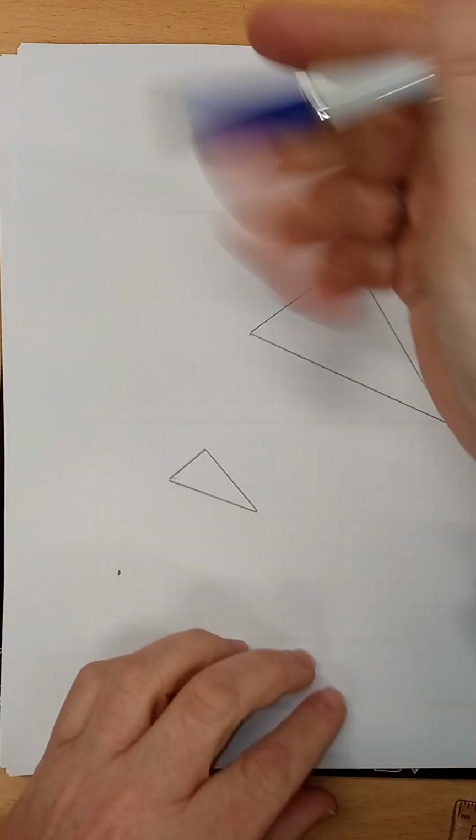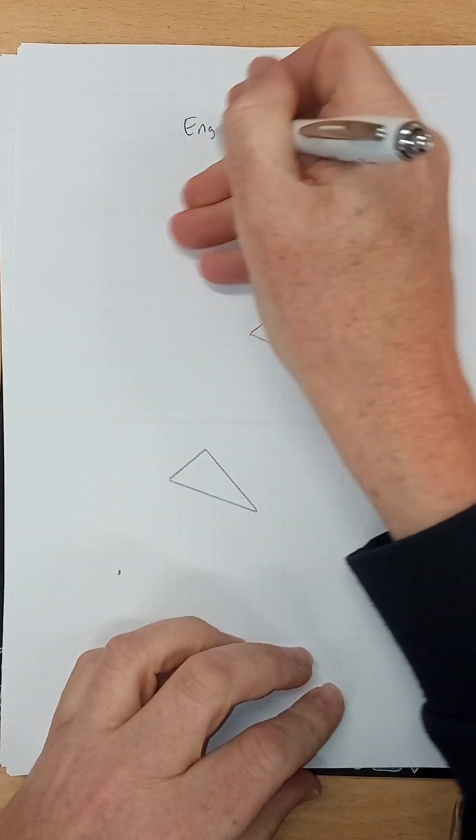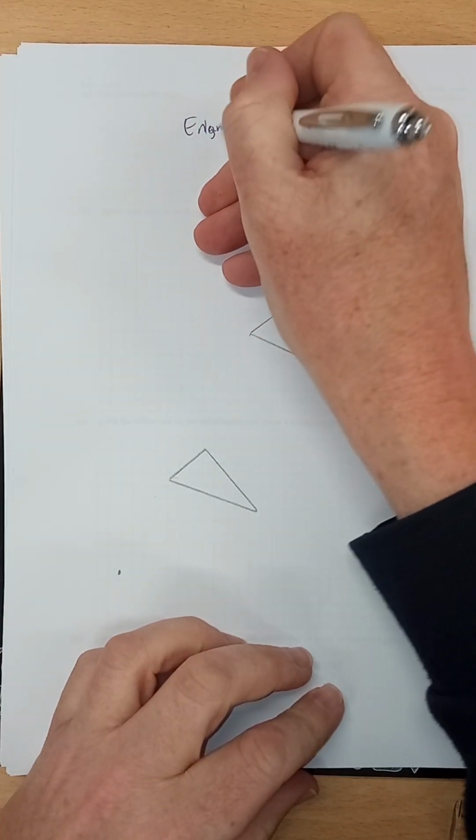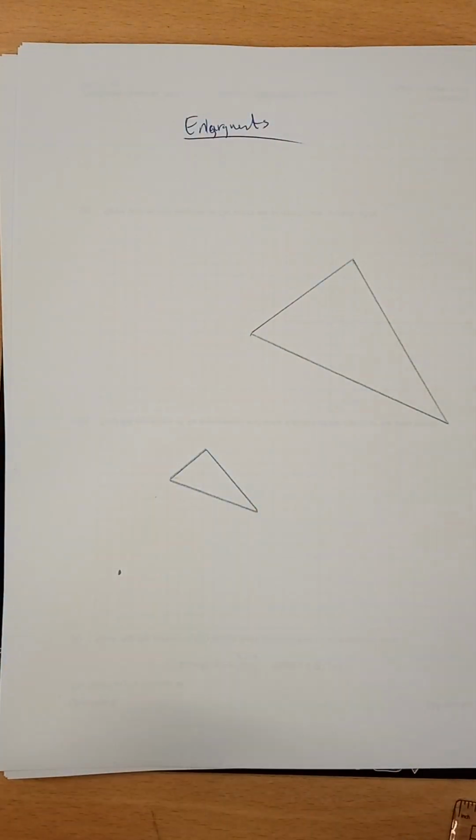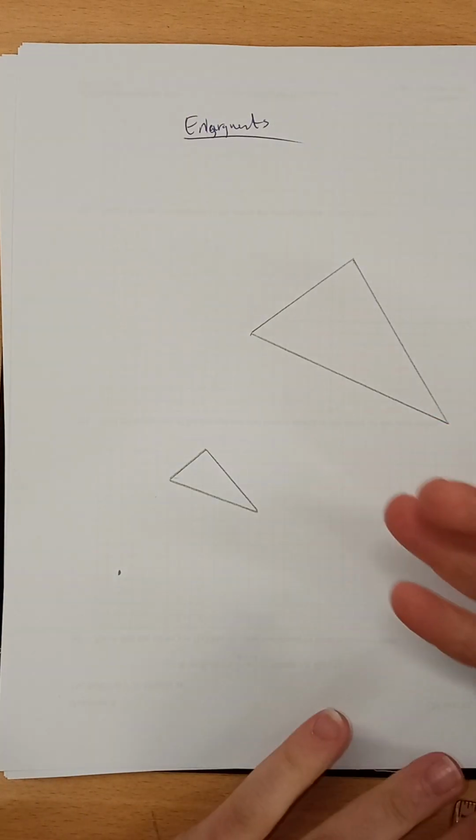Okay, so again, it's probably overlooked. Enlargements. It's probably overlooked a lot, but it's the kind of thing where if it comes up and you don't know what to do, you're kind of without a clue. So listen, I have two triangles.